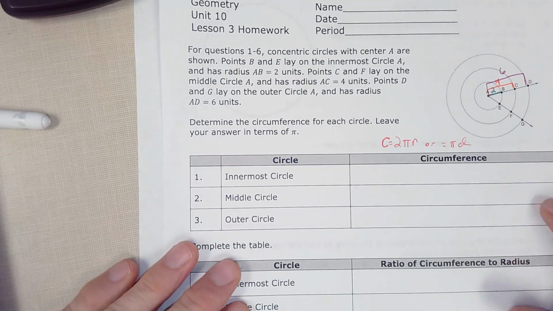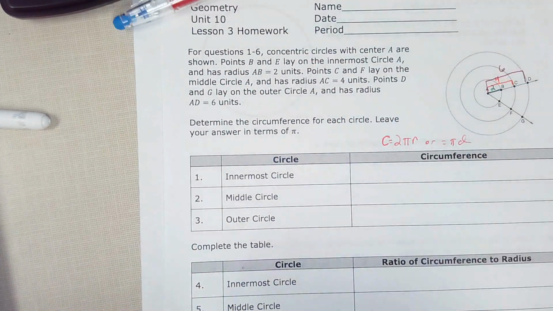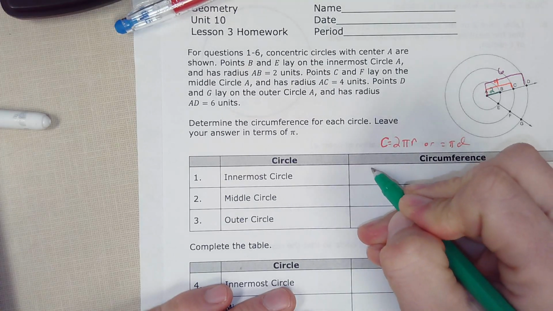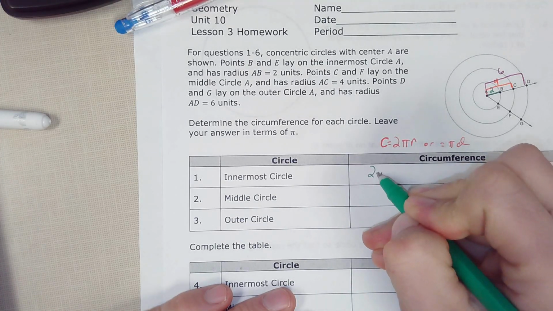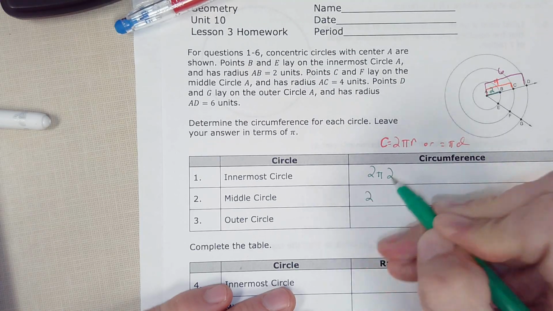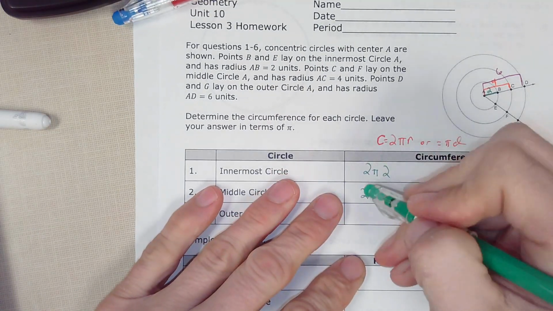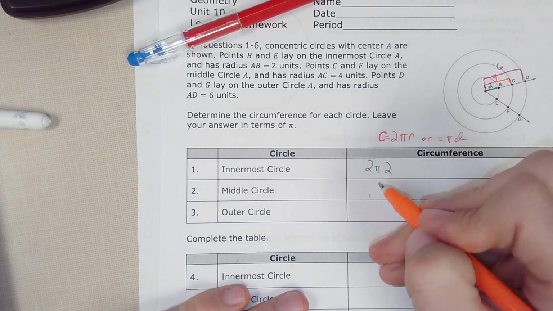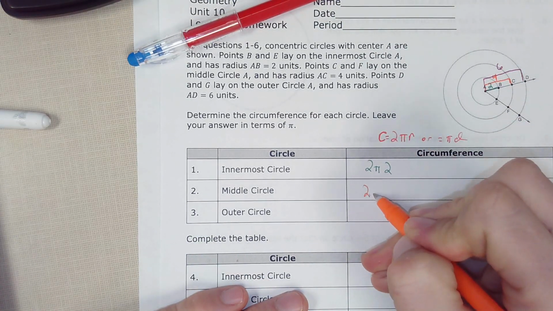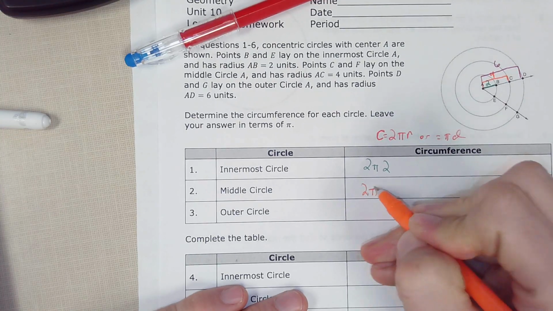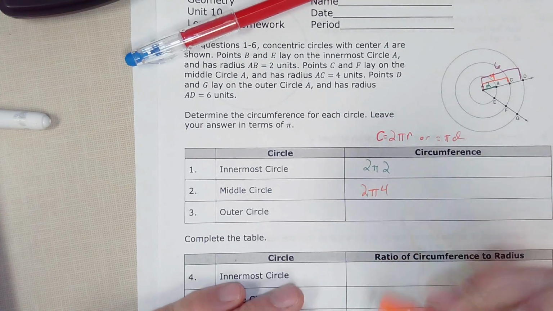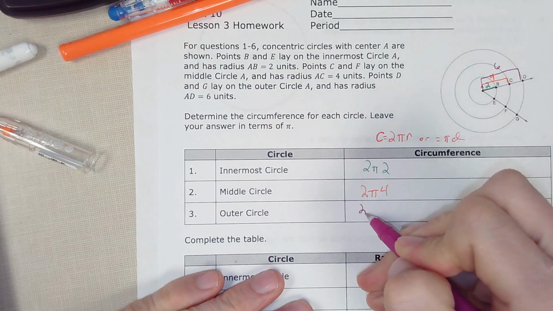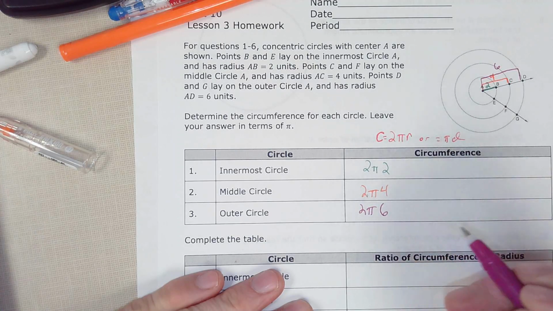So the innermost circle is going to be 2 times pi times 2, and then it's going to be 2 pi times 4, and then it's going to be 2 pi times 6.